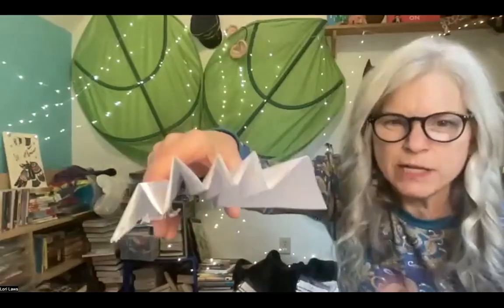I don't think it'll be as strong though. Yeah, but you have to make it small to be able to make it. This one so far, this one is winning. This thin one.